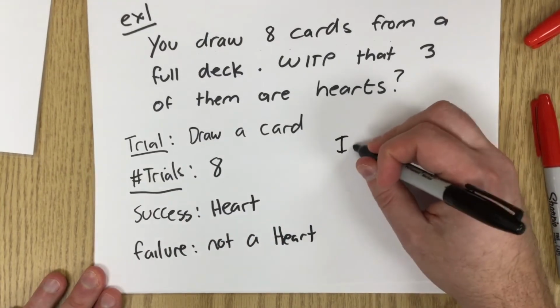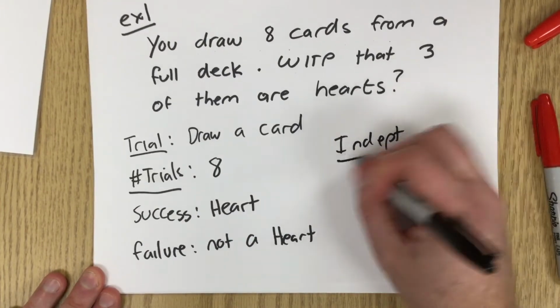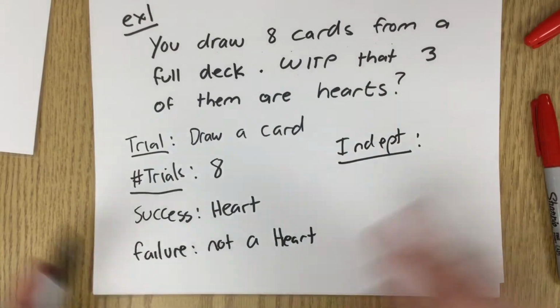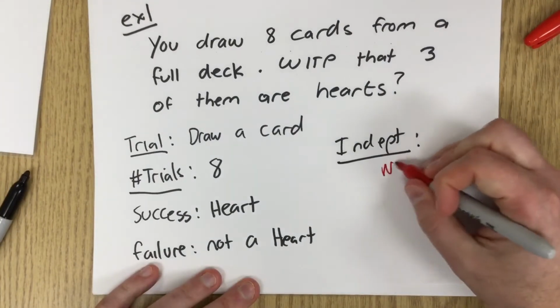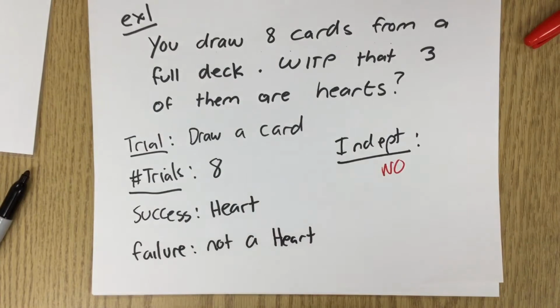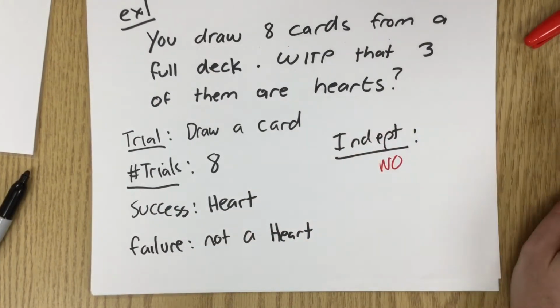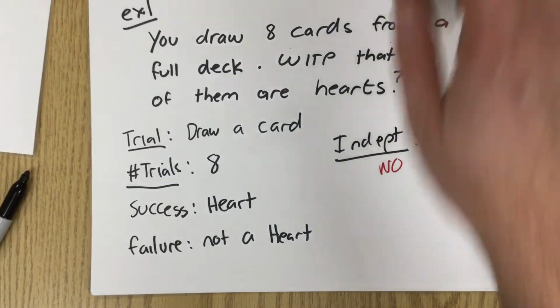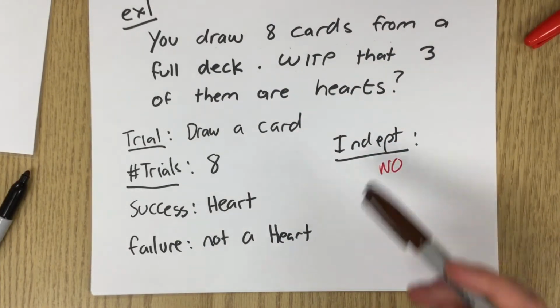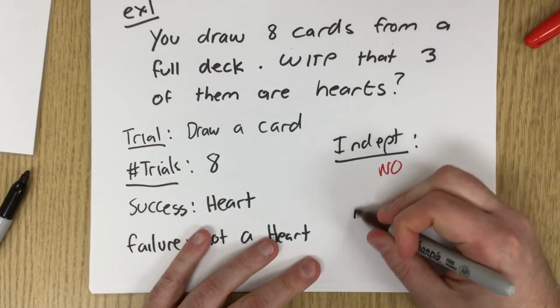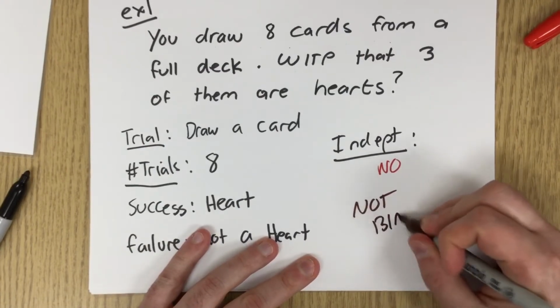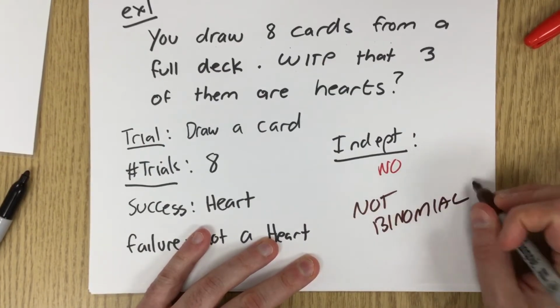The last thing is, are these trials independent? The answer is no. If we get a heart on the first card, we're less likely to get a heart on the second card. If we don't get a heart on the first card, we're more likely to get one. Since it's not independent, it is not binomial. No fun times.